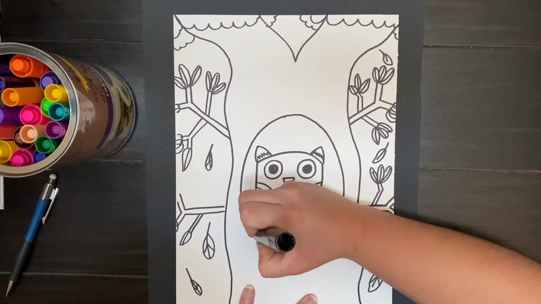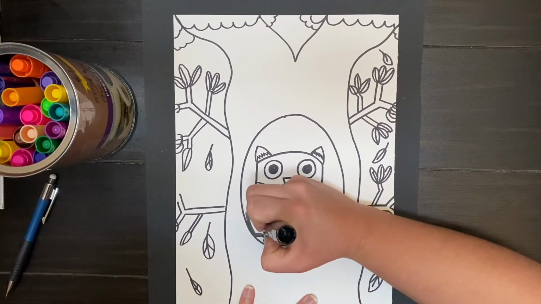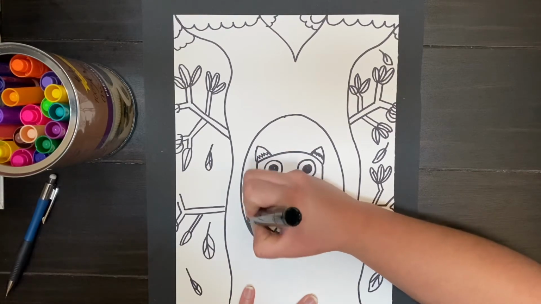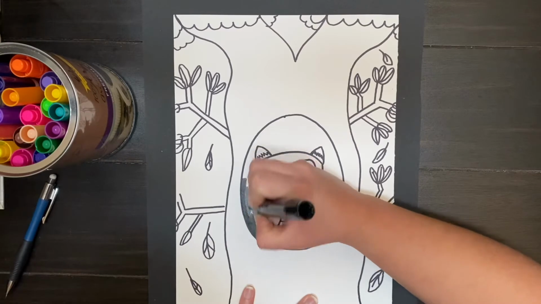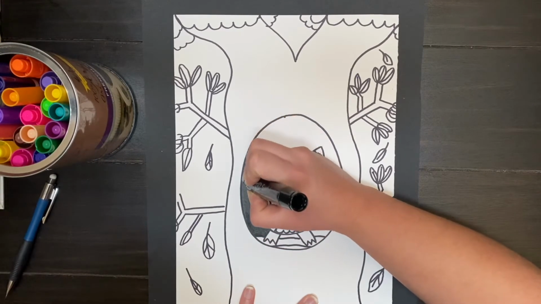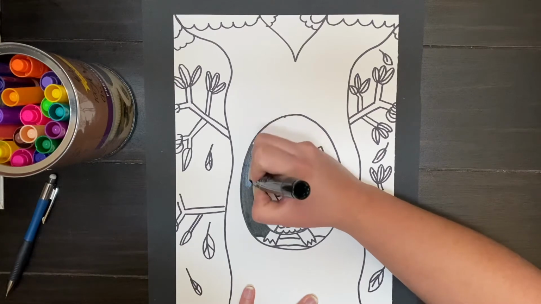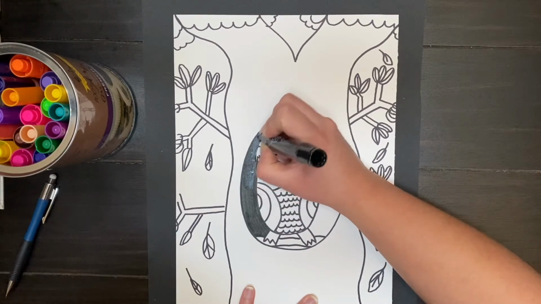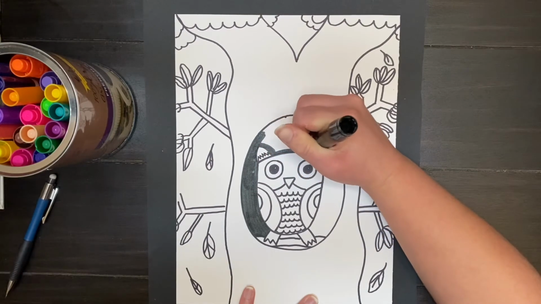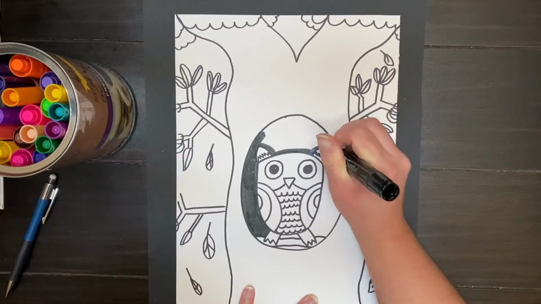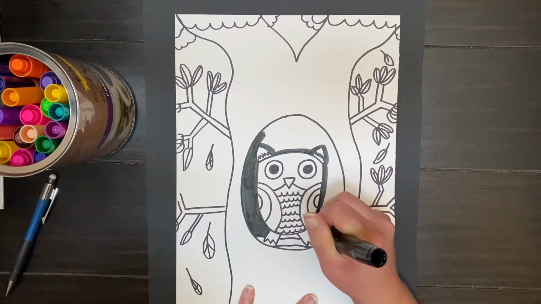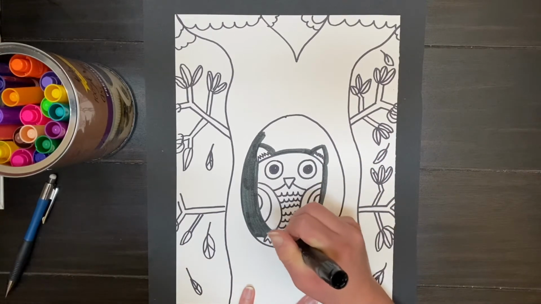Now, before I forget to do anything, I'm going to take a black crayon or marker and I'm going to actually color the space inside the oval around my owl so that I don't forget. Remember, this is the hollow part of the tree that the owl is living in, where it's made its nest. So it would be dark, which is why we are coloring it in black. Notice when I'm coloring, I'm going around my owl first so that I don't go inside of the picture because I don't want to ruin it.